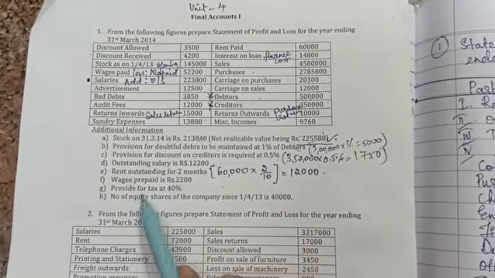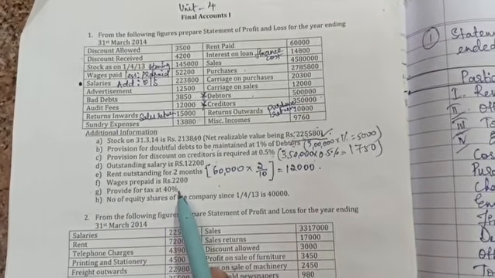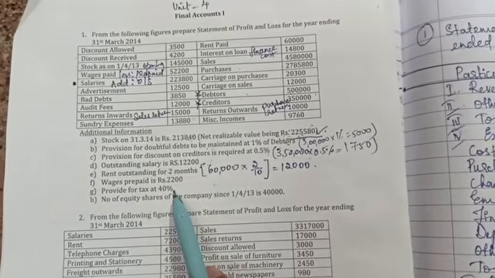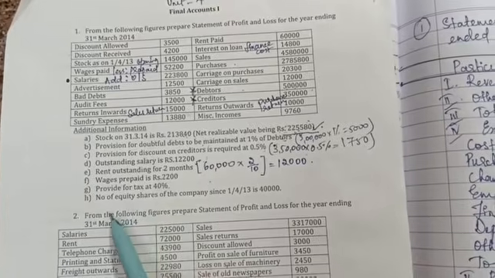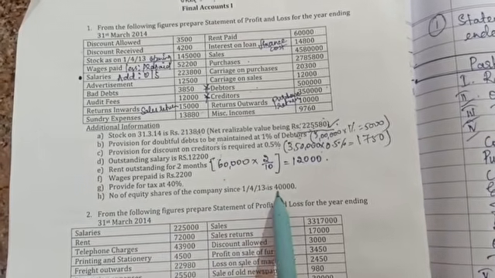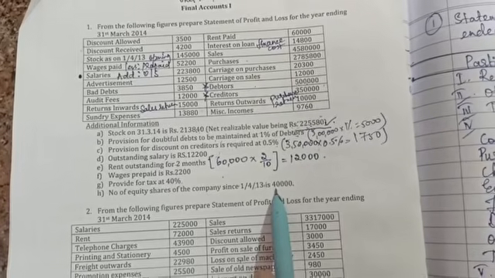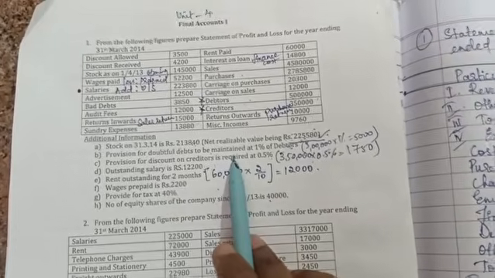Now provide for tax at 40%. So he has given tax to be paid 40%, so that we will do at a later part. Number of equity shares of the company since 1/4/13 is 40,000. Okay, let's quickly see what all these adjustments are and along with that how to solve the answer.